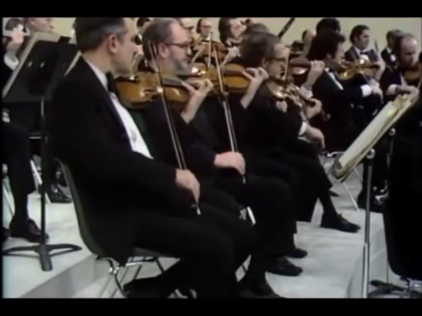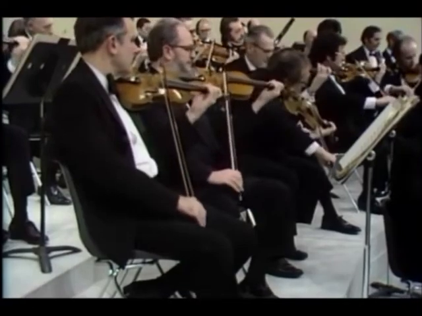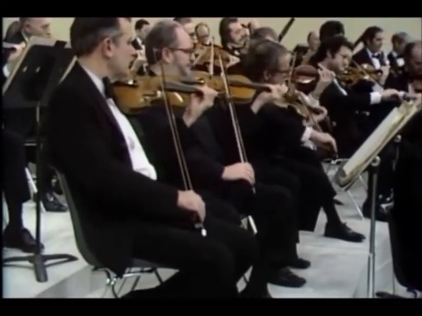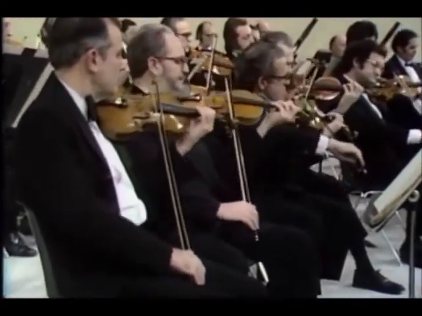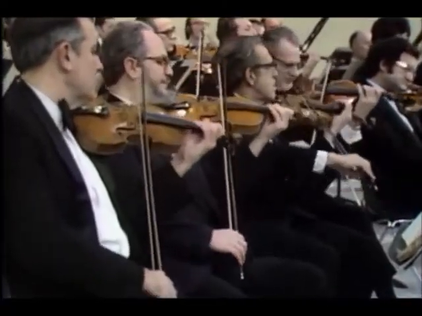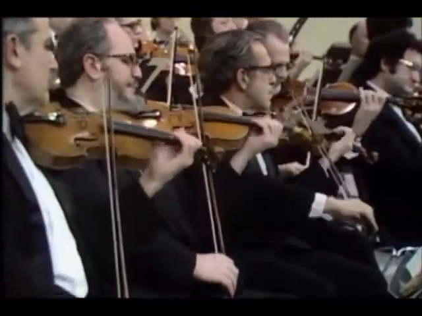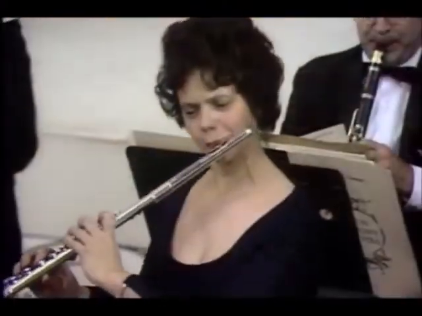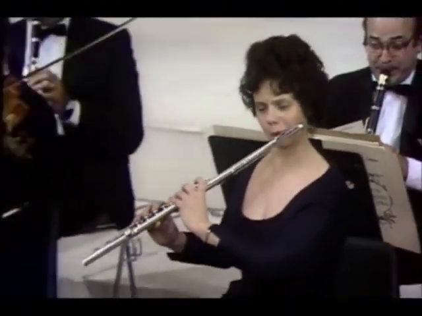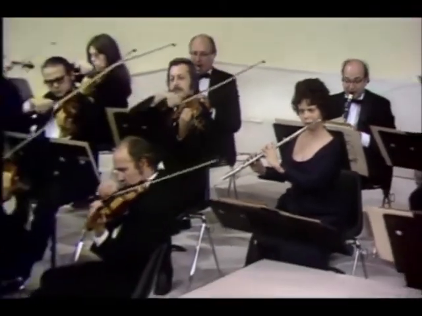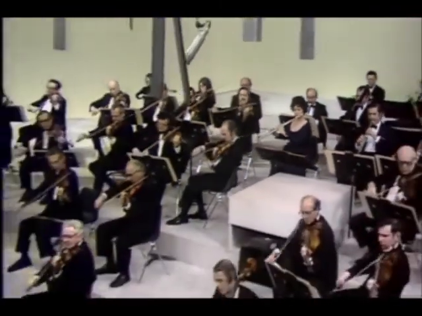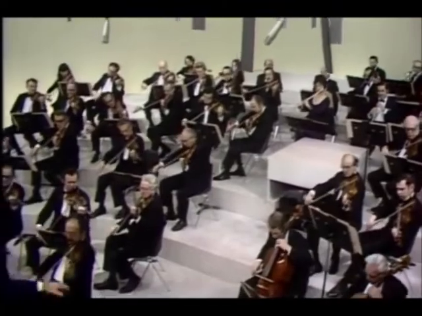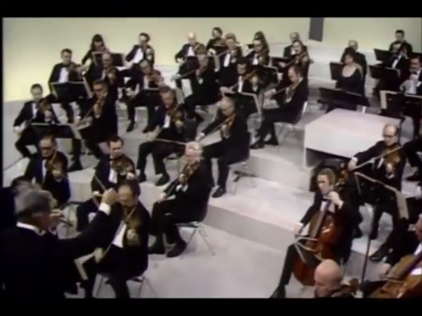Theme 1. The sighing theme, da-da-da, da-da-da, da-da-da-da. Okay, that 3-note motive at the beginning, da-da-da, is what's going to be developed. There's your flute, wind section, you see that? Clarinet sitting behind the flute. Da-da-da, 3-note sighing motive.